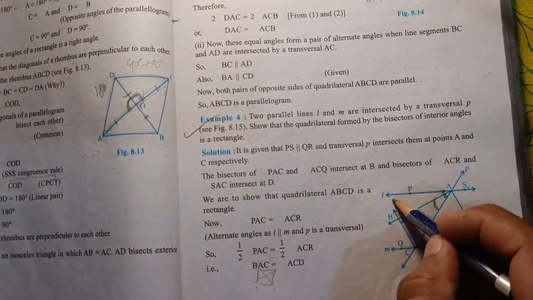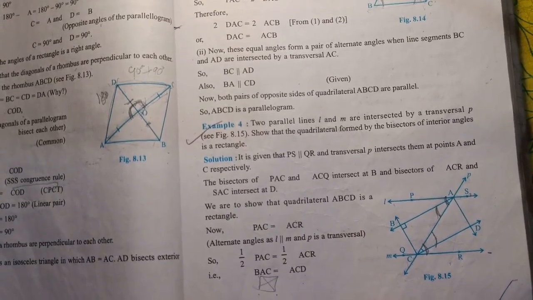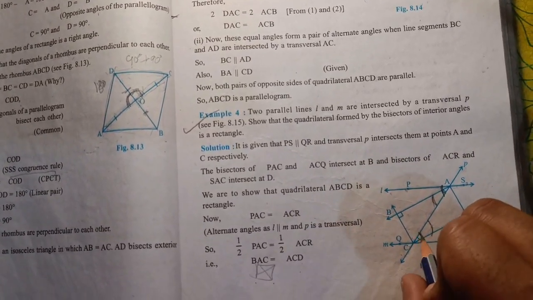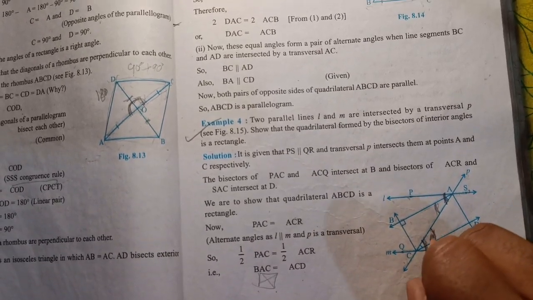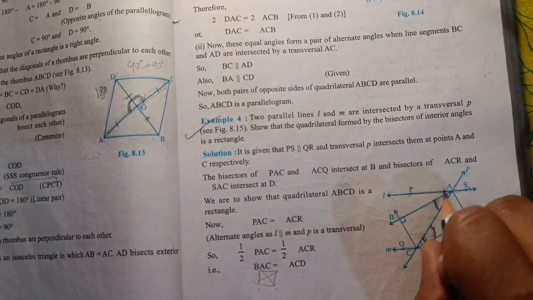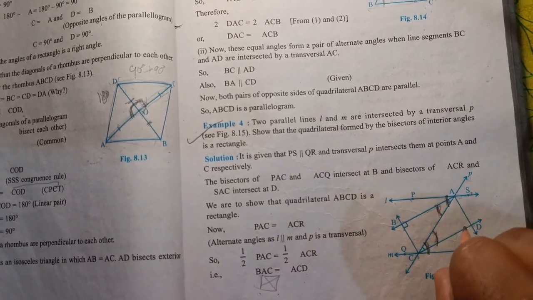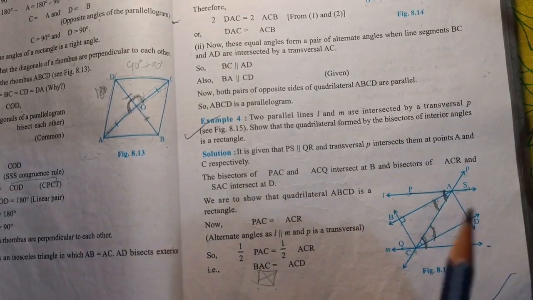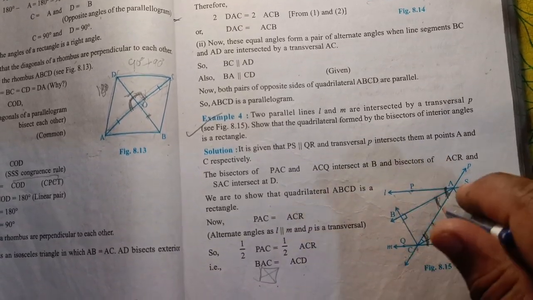So let's suppose this line L and this line M are parallel to each other, then this angle PAC and this angle RAC will be equal, and half of it, this angle, will be equal also. Okay, this angle and this angle will also be equal. And if this angle is equal, then AB is parallel to DC and BC is parallel to AD. We have proved that ABCD is a parallelogram. But we have to prove what? We have to prove rectangle.